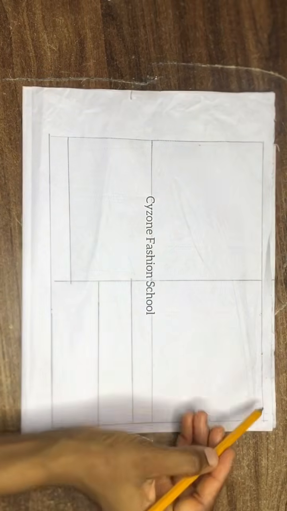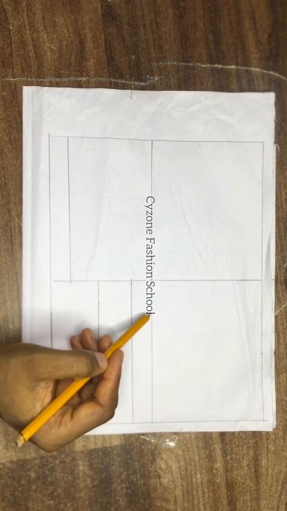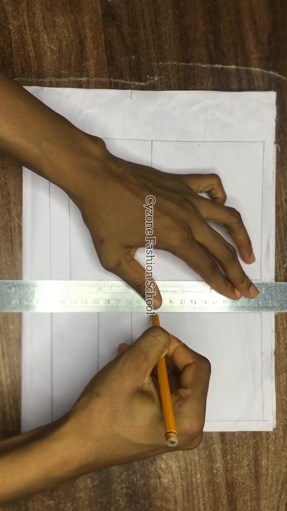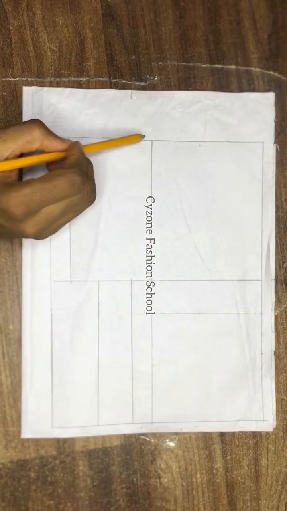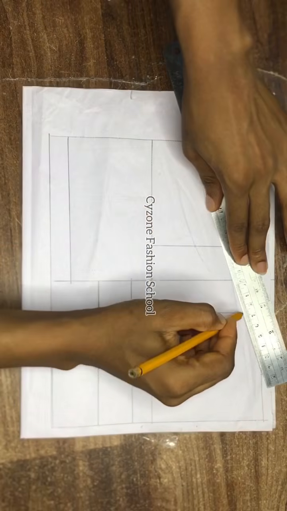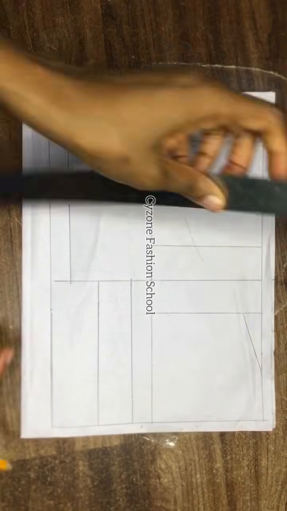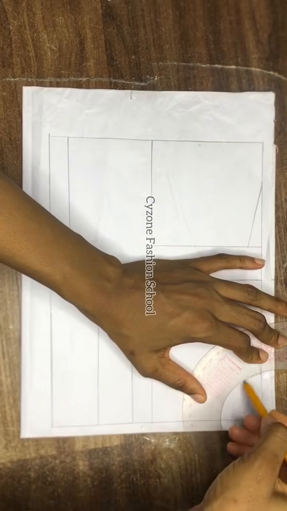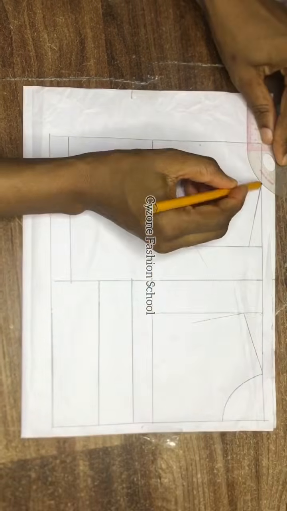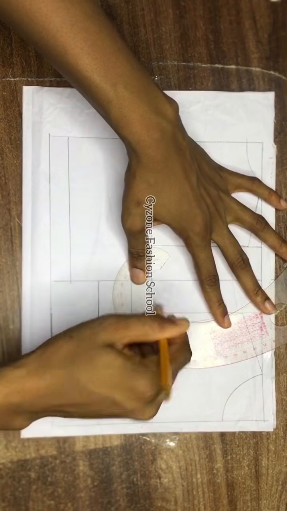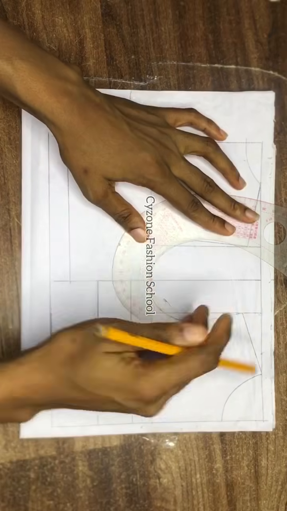You impute your shoulder measurement next on your shoulder line and the chest line for the front and the back. Okay, then after doing this, you're going to impute your shoulder slope. Then you impute your armhole curve, your neck width and neck depth according to the measurement you want to use. Okay, so here I'm drawing my armhole curve for the back and the front.